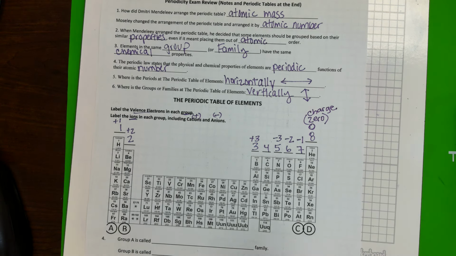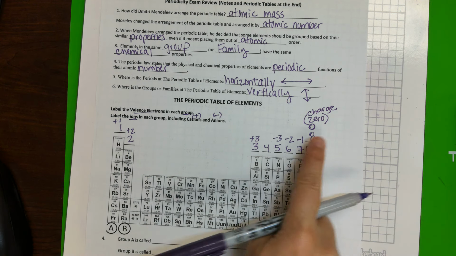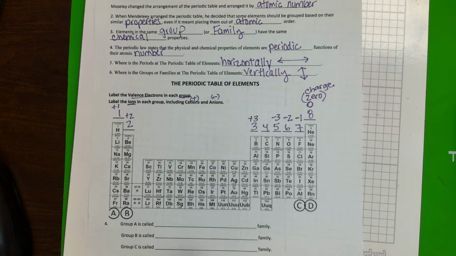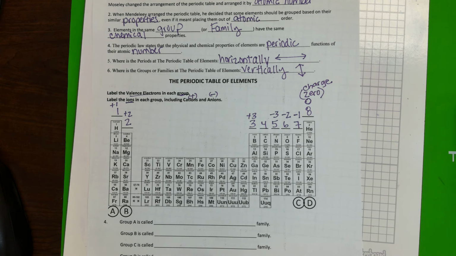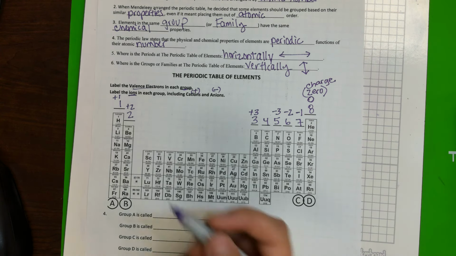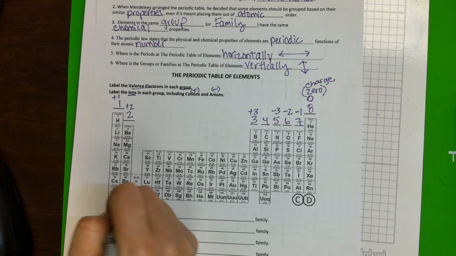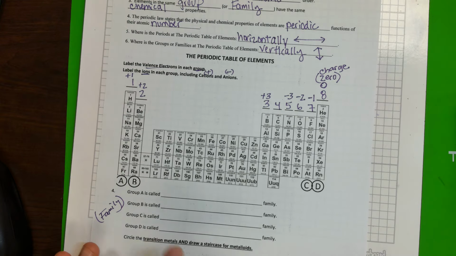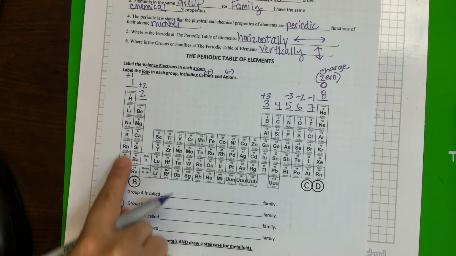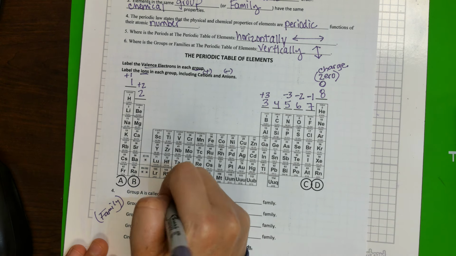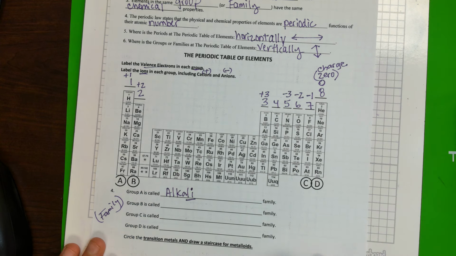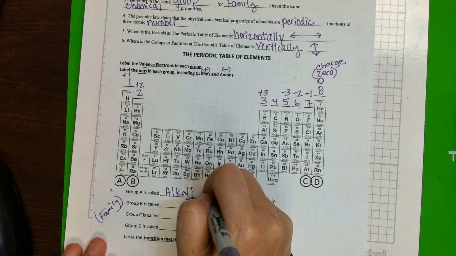Now you could easily type this up in there. So group A. Now we're looking at groups and families. Remember these are families. You could easily type this up next to it. So this first family, remember, is the alkali metal family.